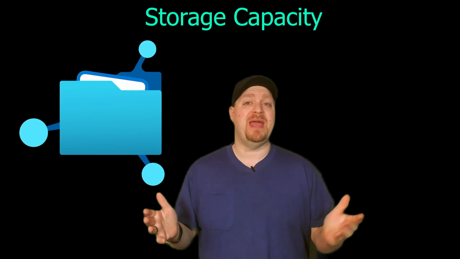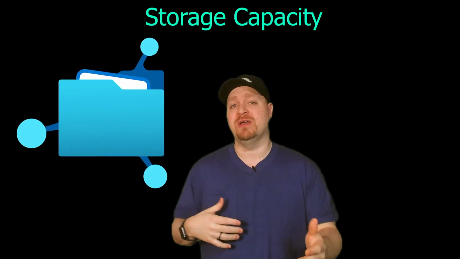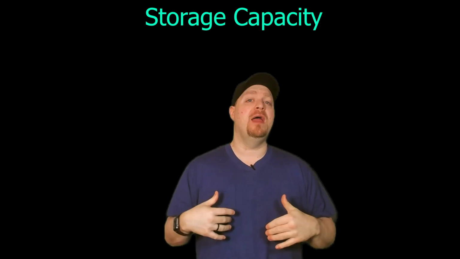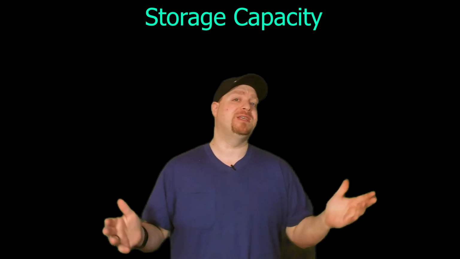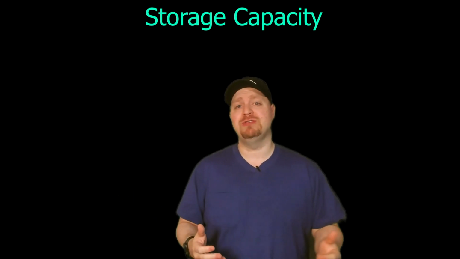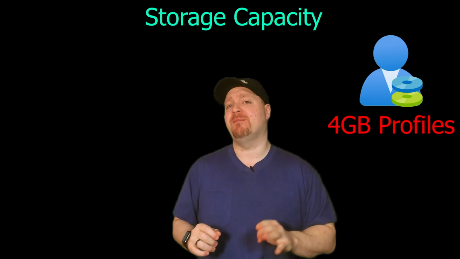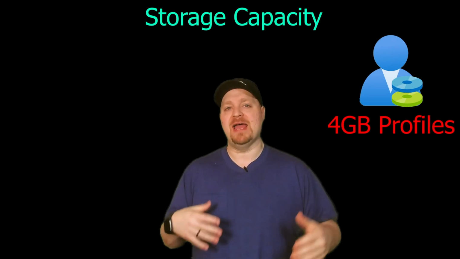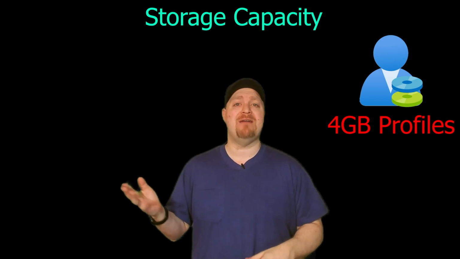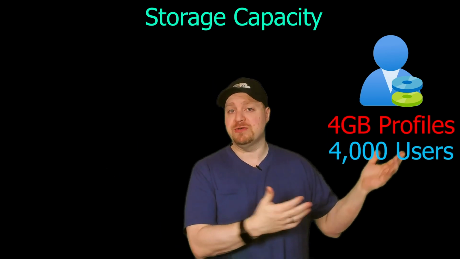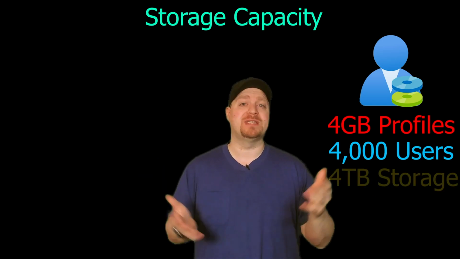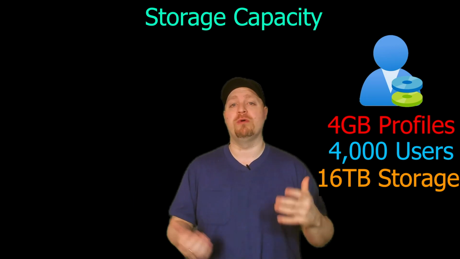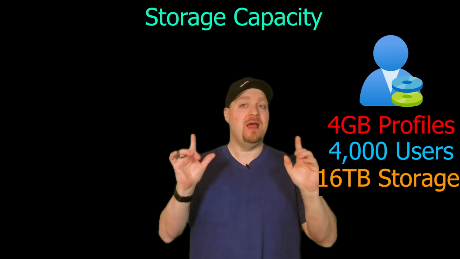Or you can just set up a quick test environment, have users log in, set up everything the way that you think you want it, and then just take the average. In my environment, after I've already set up everything and people have been using it, I end up with about 4 gigabytes as my average profile size. So some simple math says that I have 4 gigabytes per user on average, and I've got 4,000 users. Now that means I need 4 times 1,000, or 4 terabytes worth of disk space in my storage for my profiles. But wait, there's more.